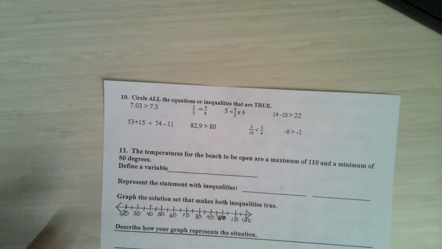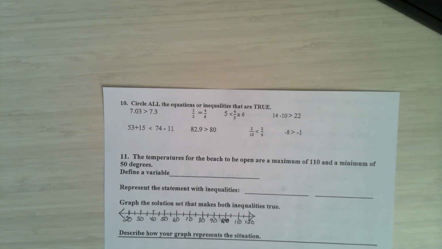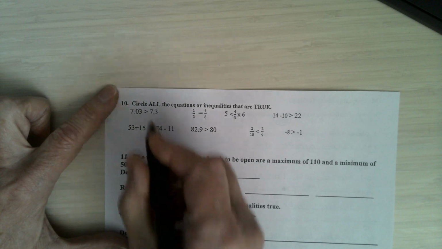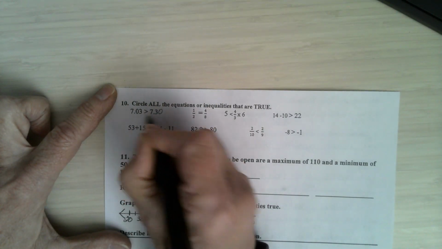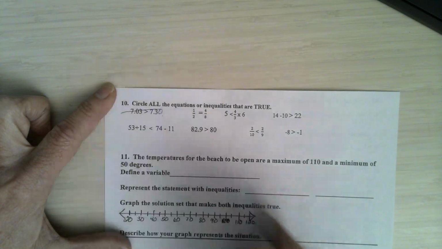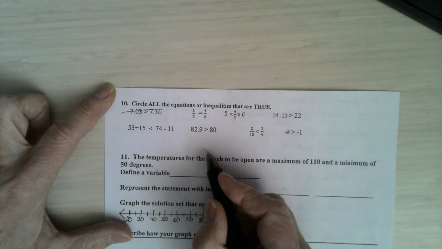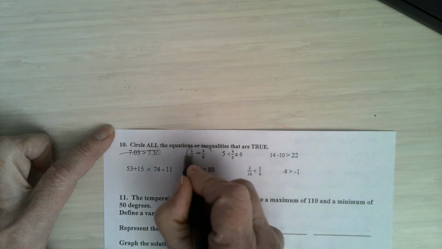Now let's go to this one. And here, circle all the equations or inequalities that are true. Is 7 3/100 greater than 7 3/10? No, because if you filled that empty spot, 3/100 is less than 30/100. That is wrong. Does 1/2 equal 4/8? Yes, that is true. So you're going to circle that one.